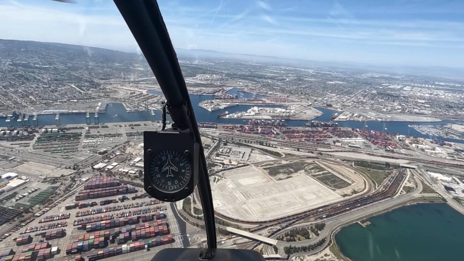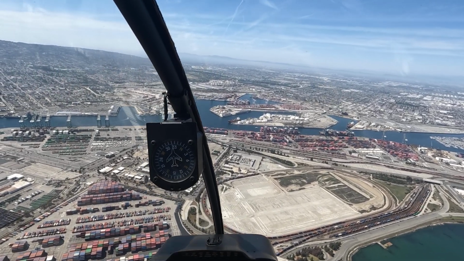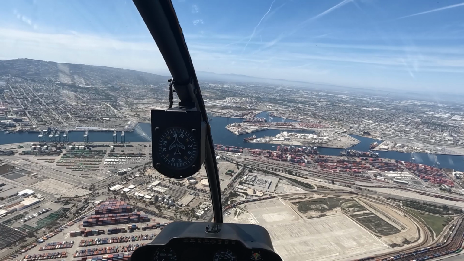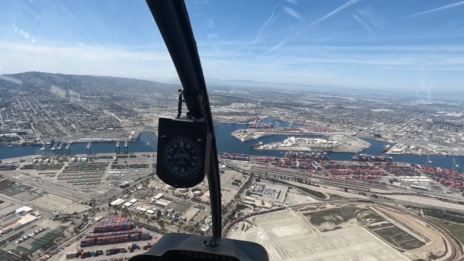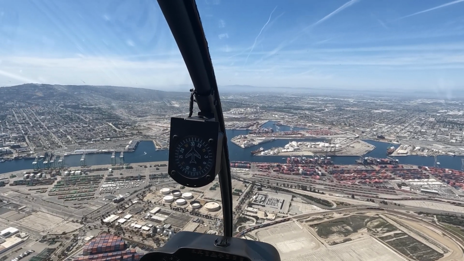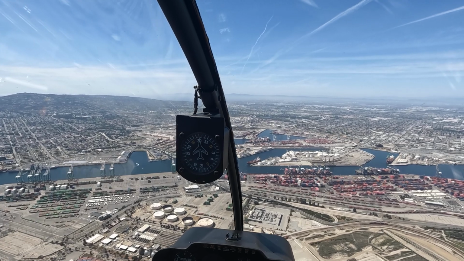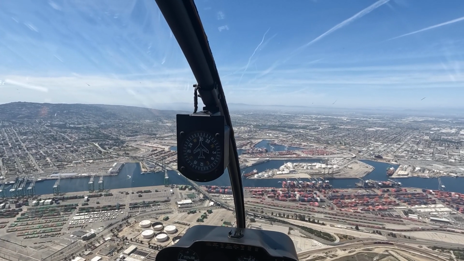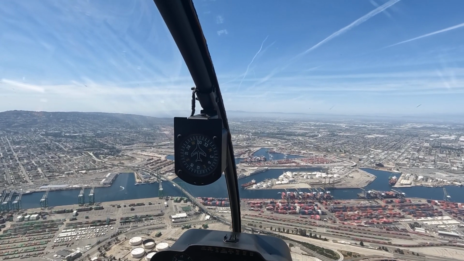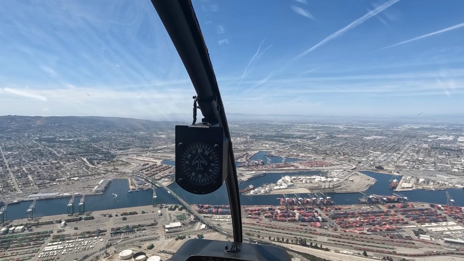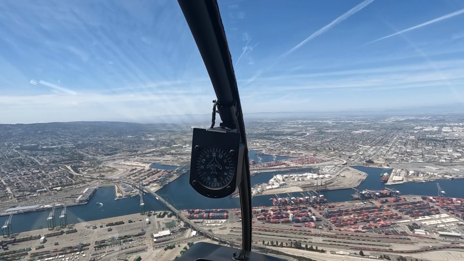Yeah. Raise collective, left pedal. Raise collective. Okay, back. So we are still descending, so raise collective, 60 knots, and now we stop descending. Yeah. Okay, nice. I have controls. Yeah, you have control. I have controls. Left clear, right side clear.